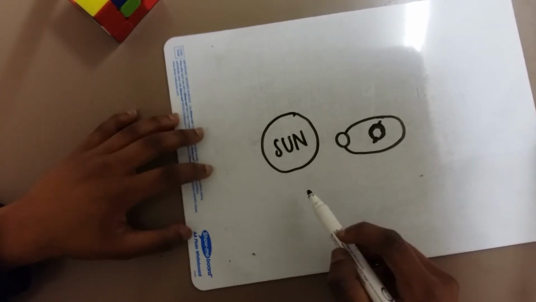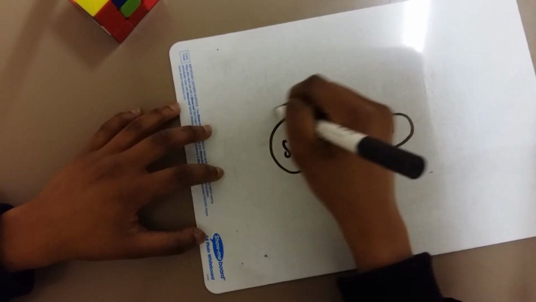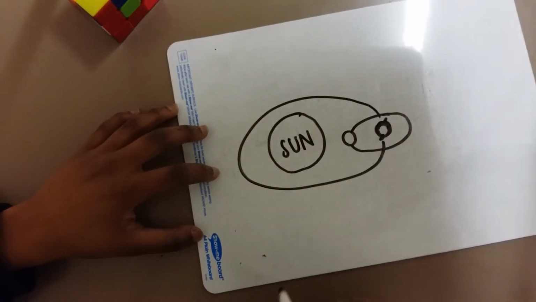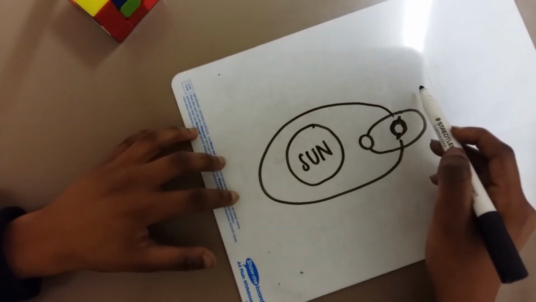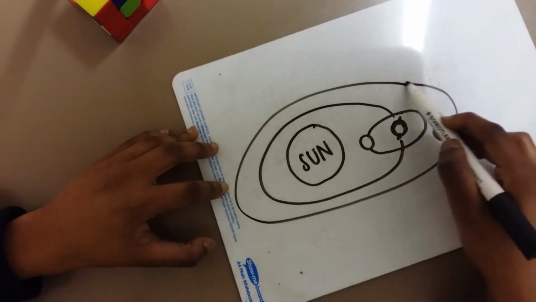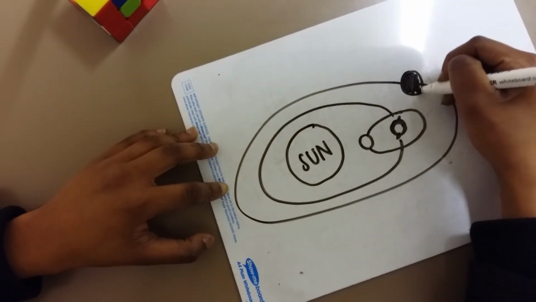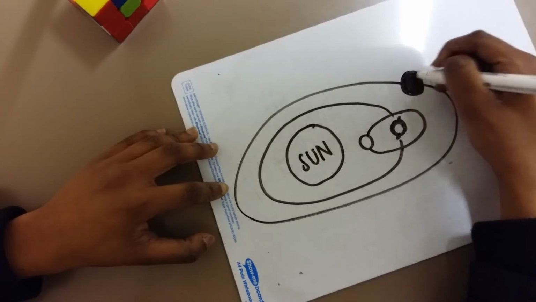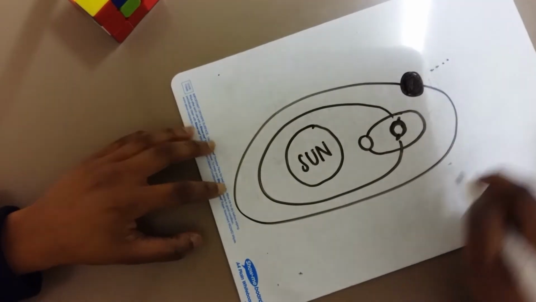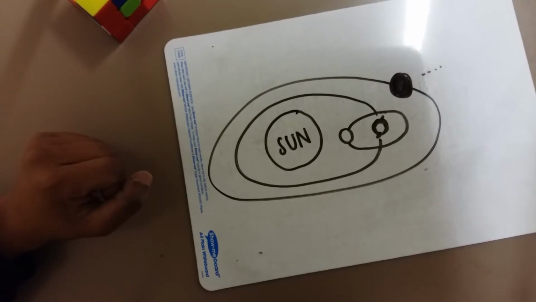So the Earth is orbiting the sun, right? And we are in this thing called the solar system, so there's other planets as well. So that's supposed to be Mars, but it's bigger than Earth, so this is definitely not to scale, and so on. All the other planets, which I can't be bothered to draw right now.